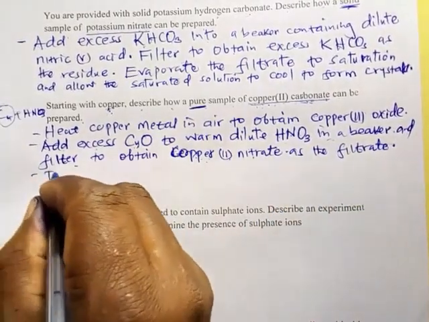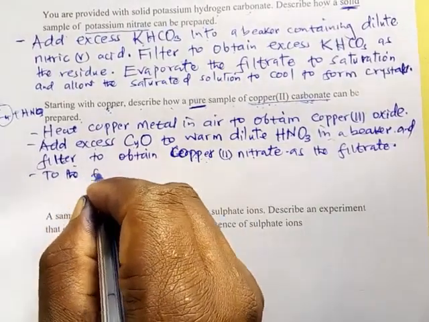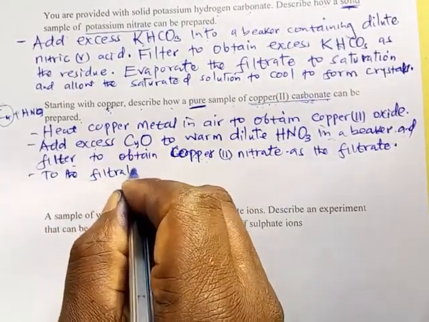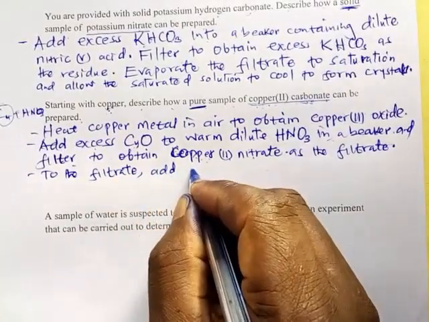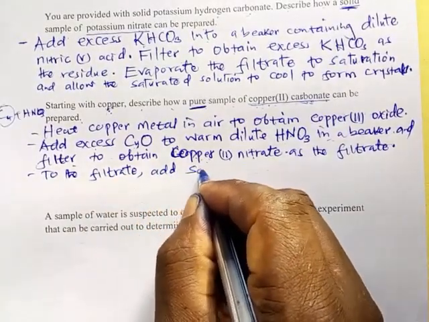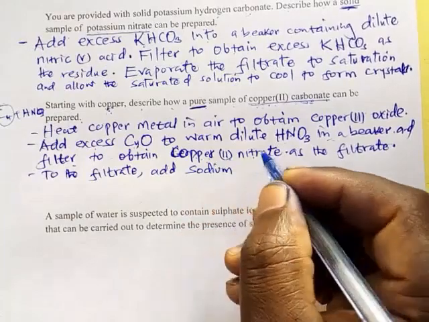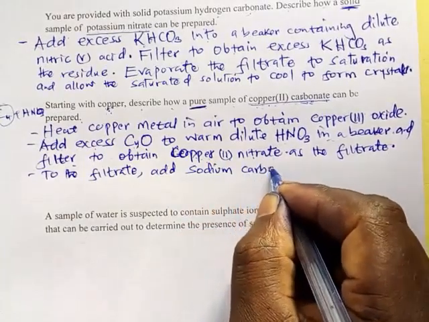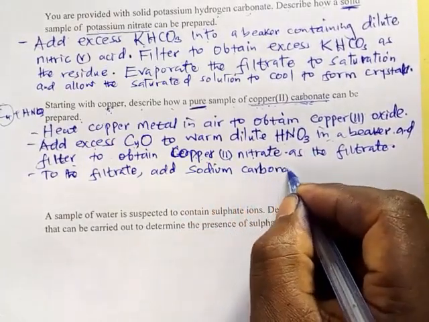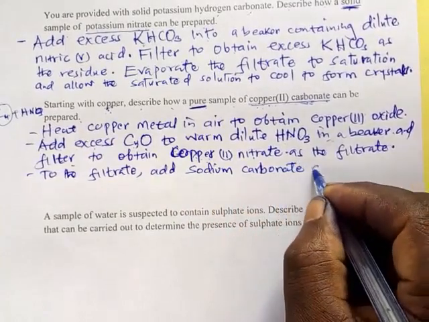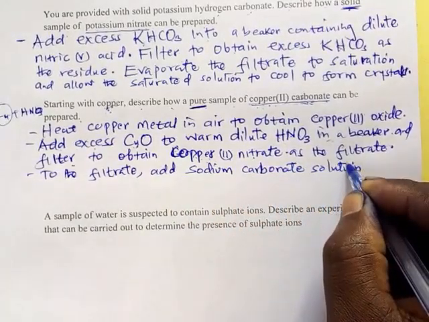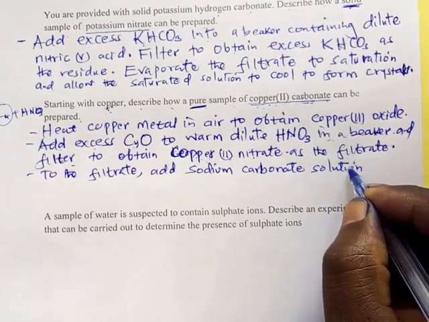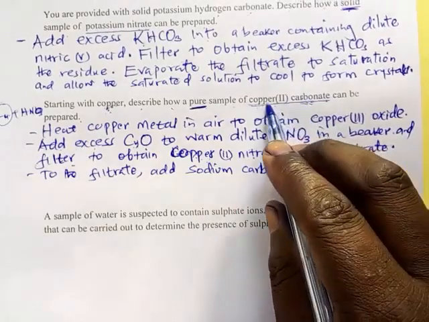So next, to the filtrate, add sodium carbonate. Remember, sodium carbonate is soluble. Add sodium carbonate solution. Now, up to this point, we will precipitate out copper carbonate.